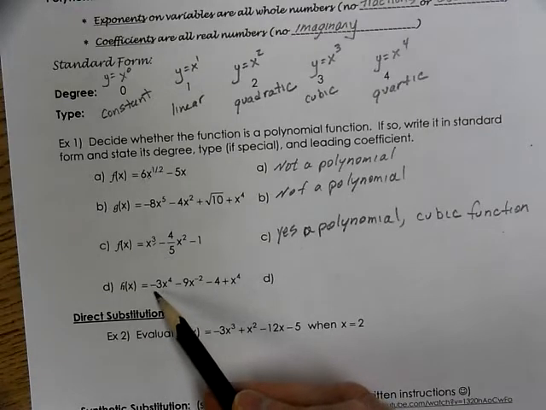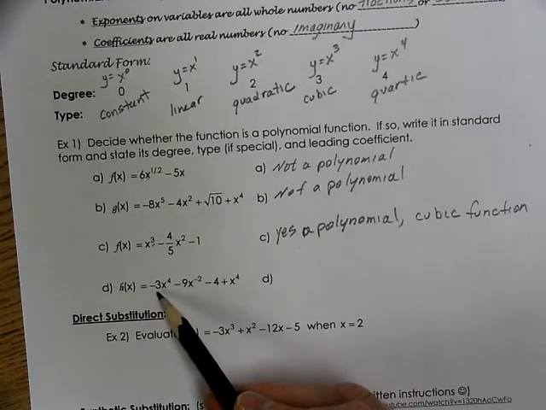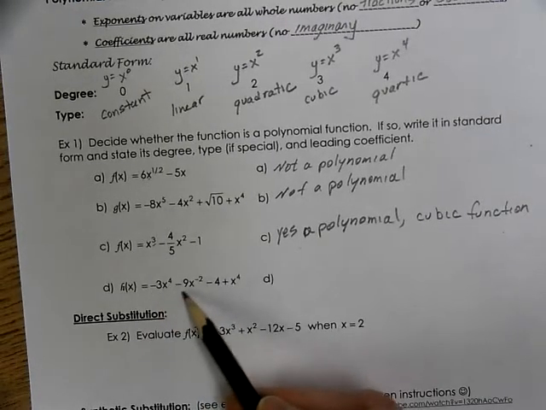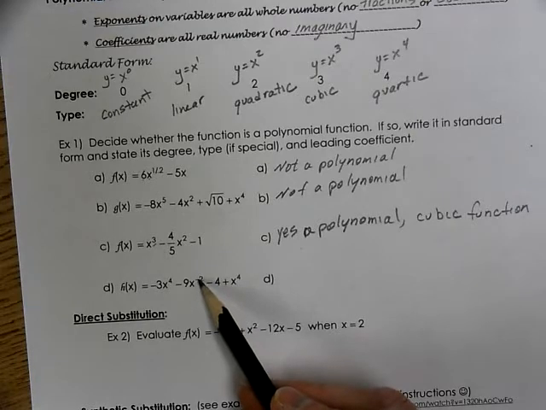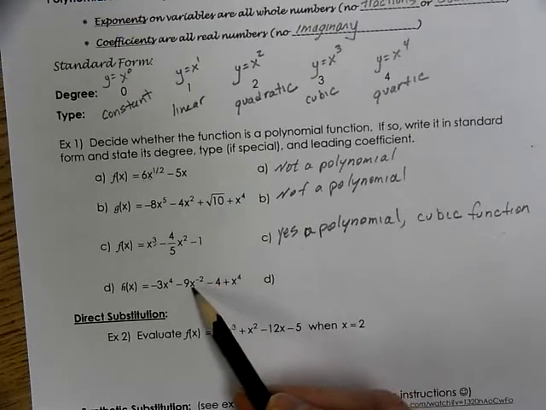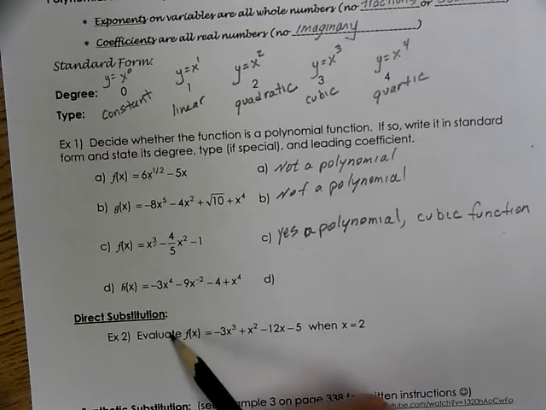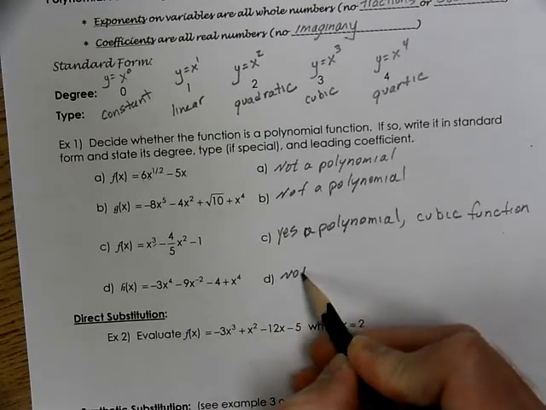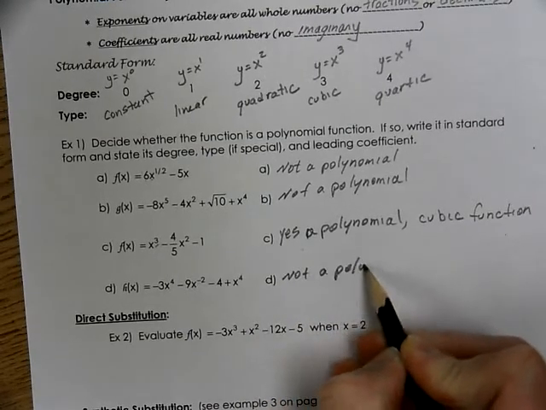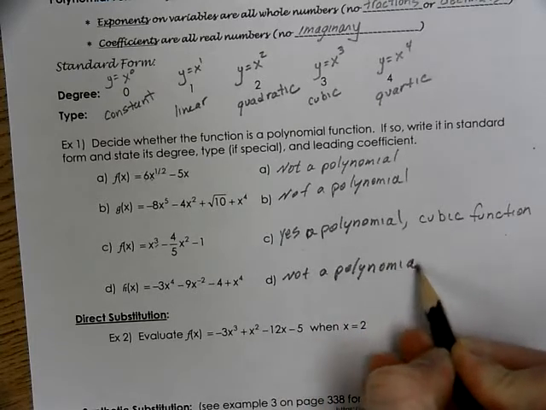Here we have a negative as our leading coefficient, and that's fine. x to the 4th, that's fine. Oh, x to the negative 2. You can't have an exponent be a negative number, because that actually means put it into the denominator, so you have an x in the denominator. We don't have that as an example. So, not a polynomial.